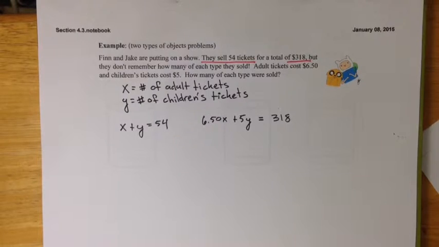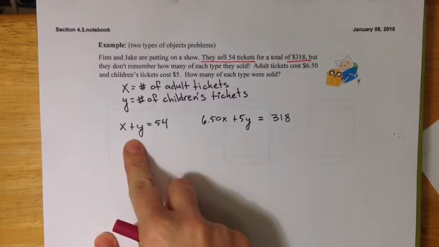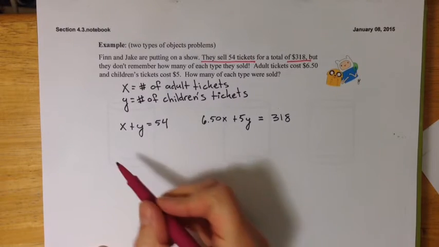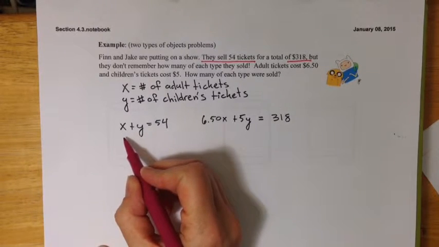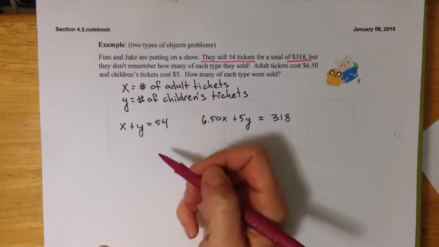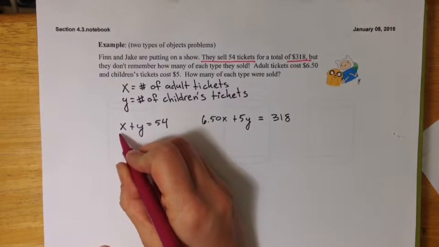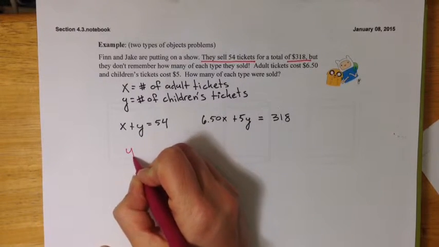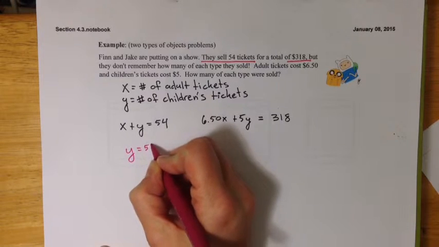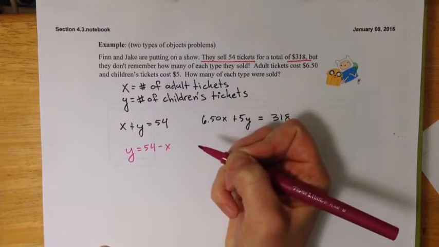I'm going to go ahead and solve this system of equations using substitution. Here I have x plus y equals 54. It would be pretty easy to solve this equation for either x or y. I'm going to solve it for y. So I'll subtract x from both sides and get y equals 54 minus x.